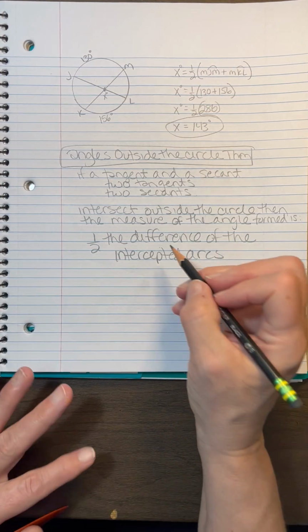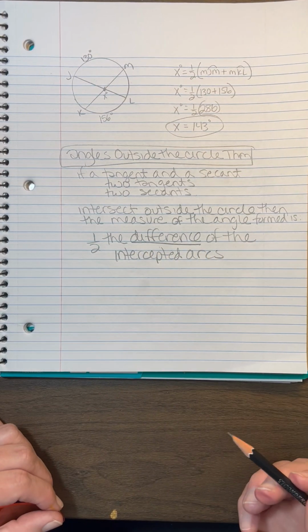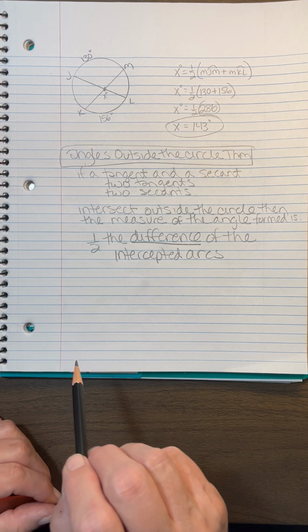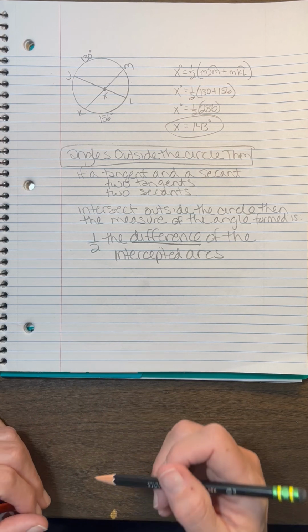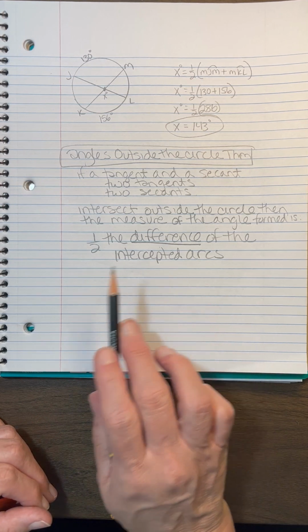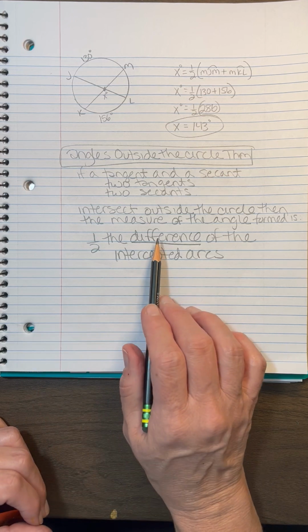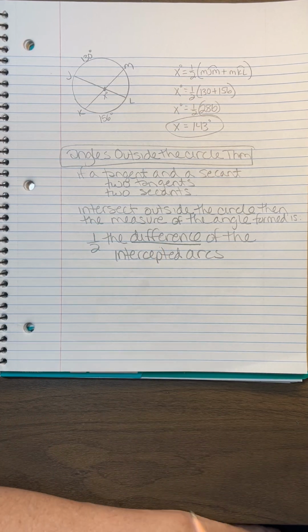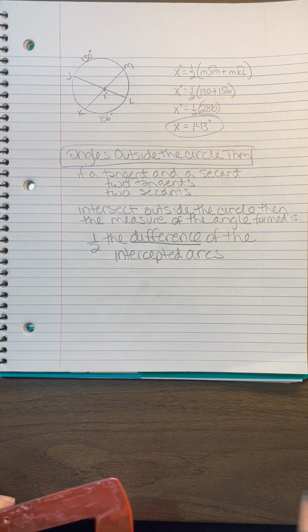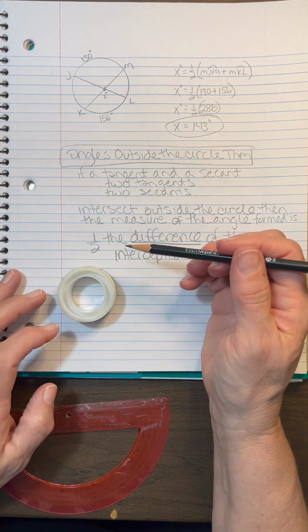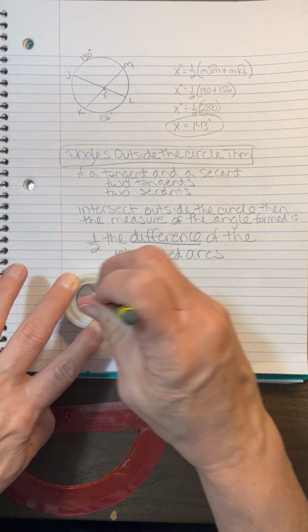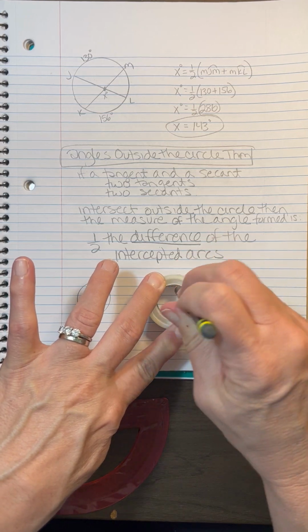Okay, so if the angle was formed on the inside, you're gonna add the two arcs. If the angle is on the outside of the circle, you have to subtract the two arcs. All right, so here's your three scenarios.